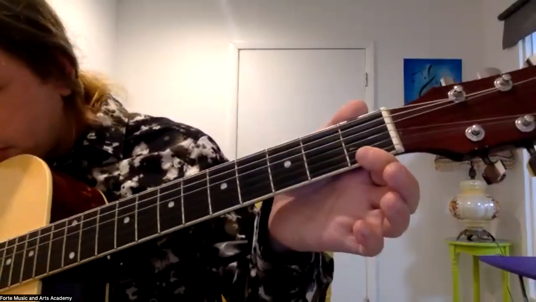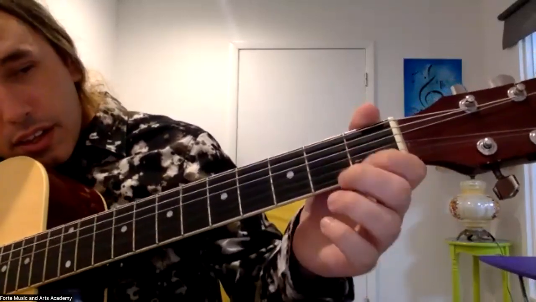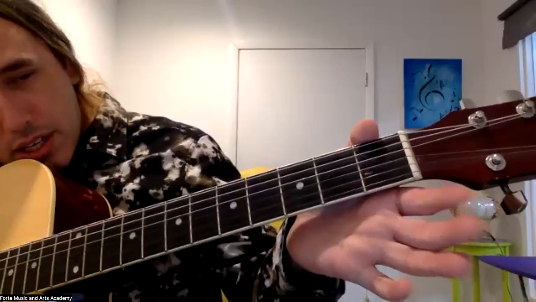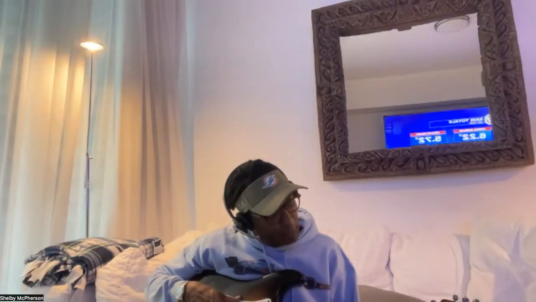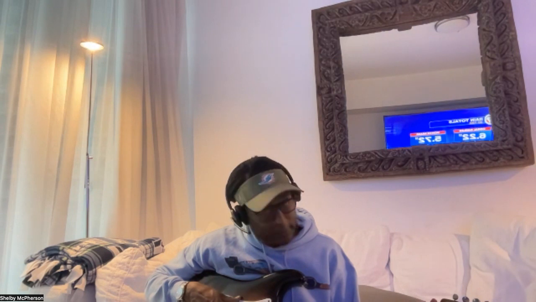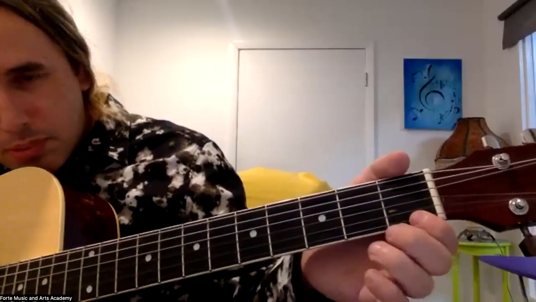Then we'll go to the B string. The B string is going to be B, then C on the first fret. So the open B, and then when you close it, it's going to be C on the first fret here.